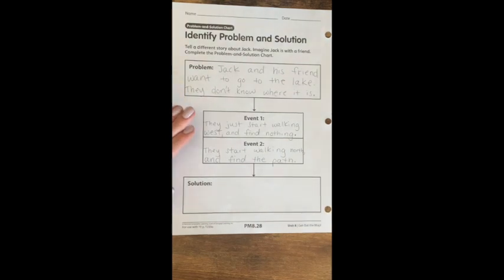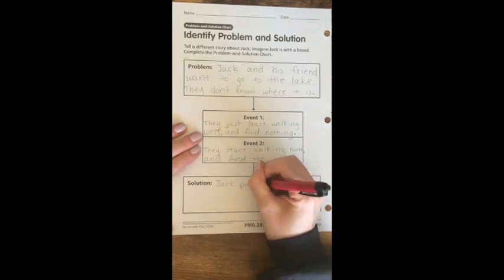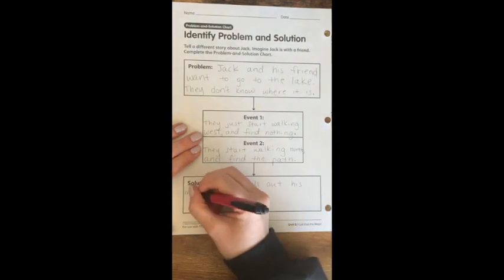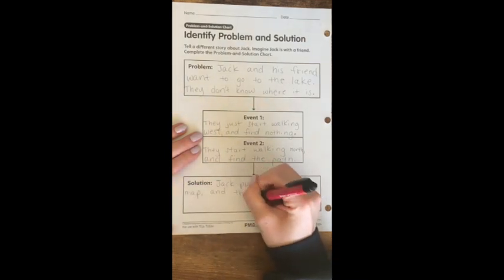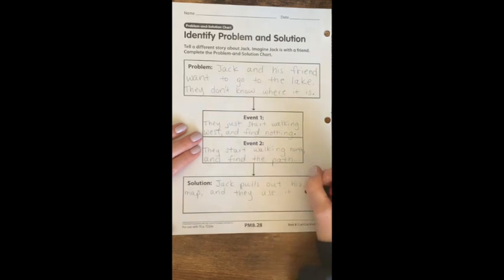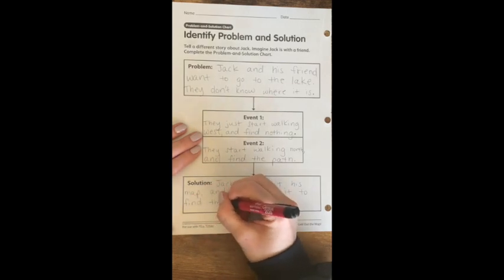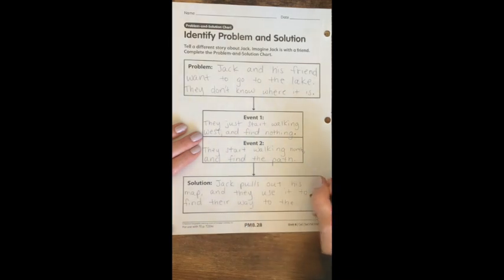And then what would be a solution to their problem? How can they solve their problem? I will say Jack pulls out his map. And they use it to find their way to the lake.